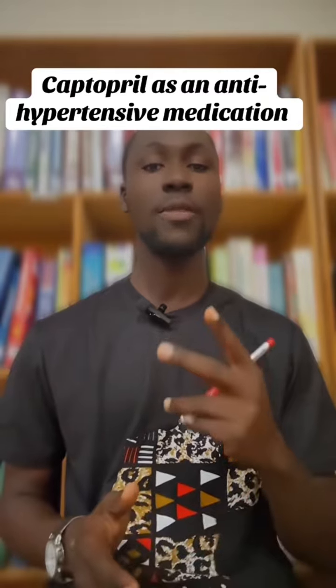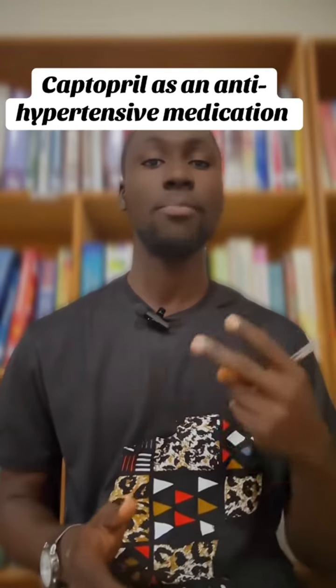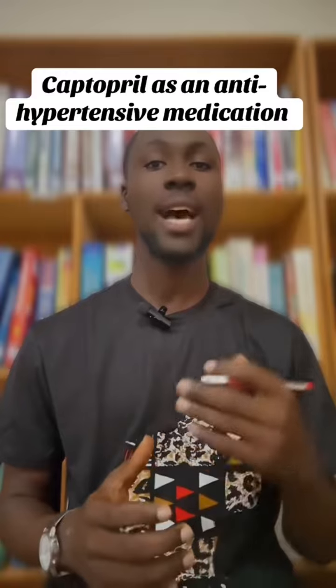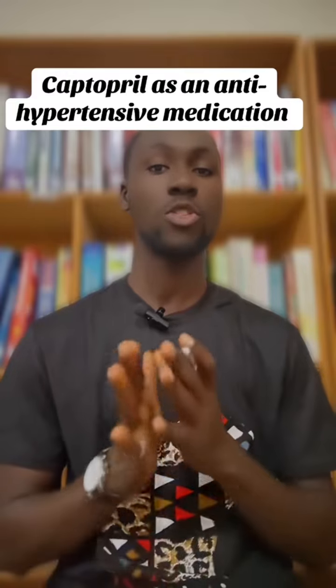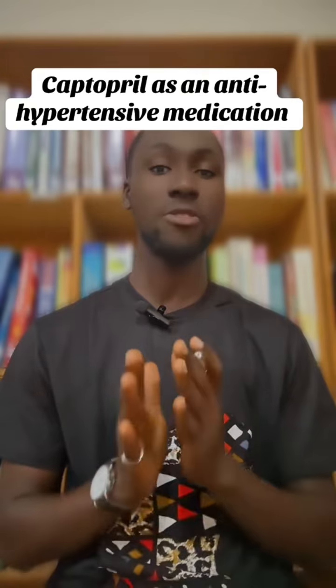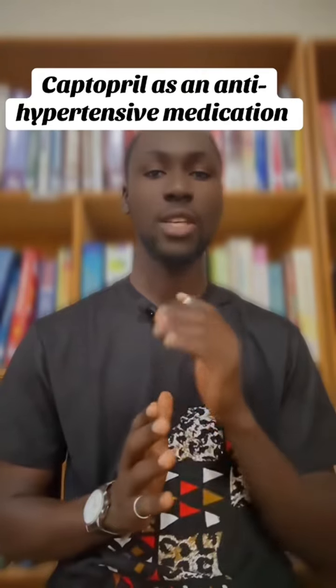It uses two different mechanisms to increase the blood pressure. So the first one is it causes vasoconstriction. So it acts on the blood vessels to cause them to constrict so that the peripheral resistance can be increased for the blood pressure to increase.